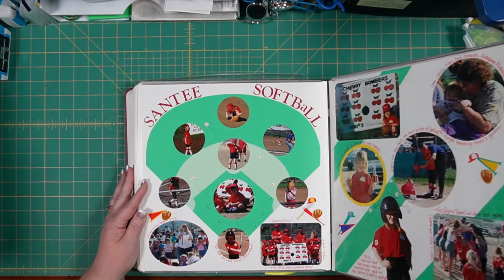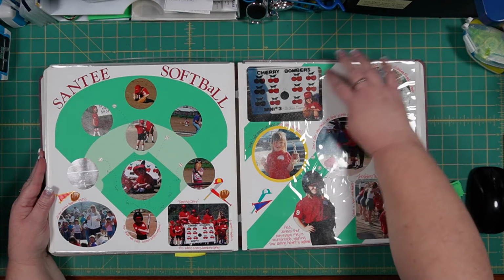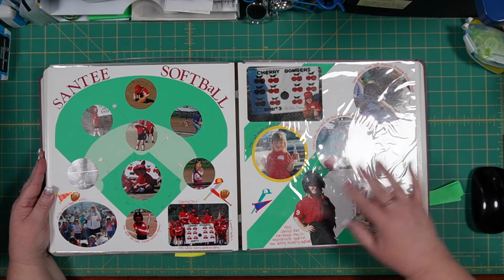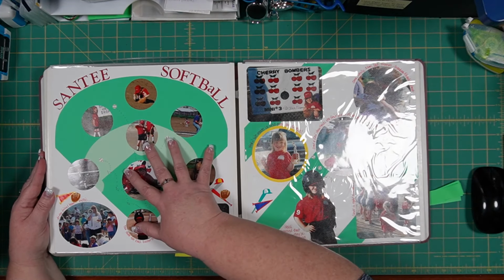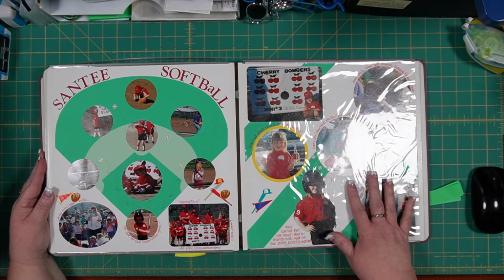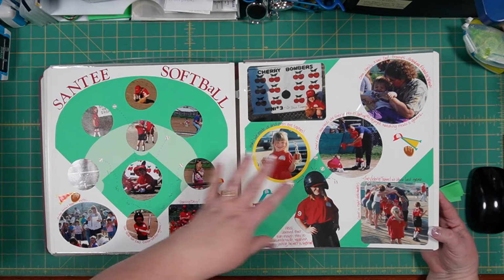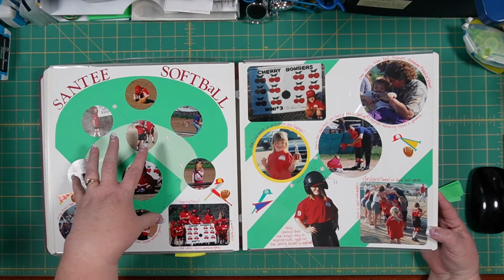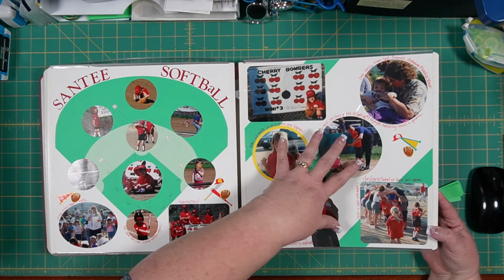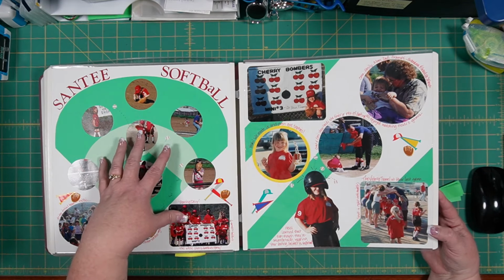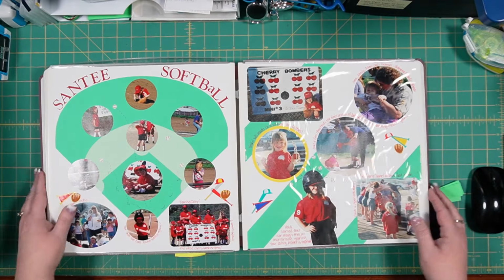But anyway, the page opposite it just has the green and some stripes going across it, which is a pretty simple layout to tie it into the left-hand side with the same color scheme, since these photos are very much on par with these. They're the same theme, the same situation, and so it just sort of ties it in with this.